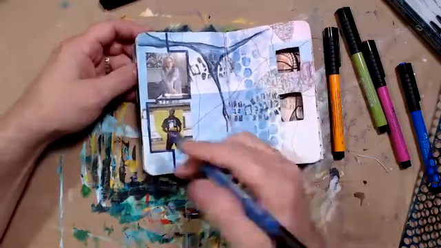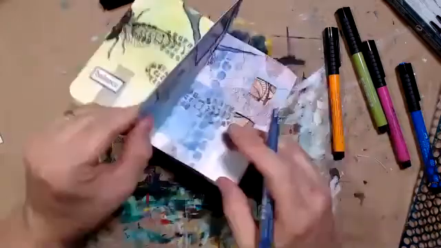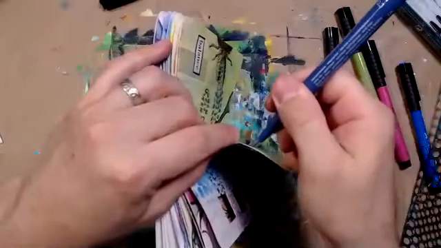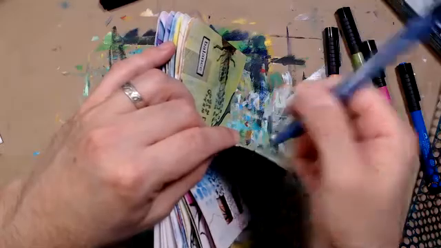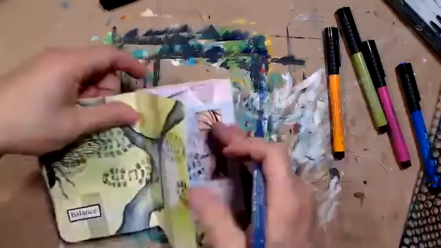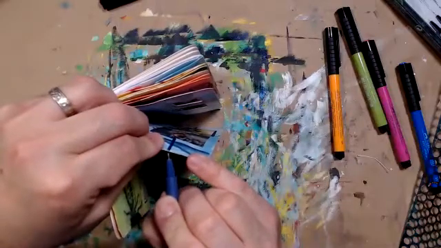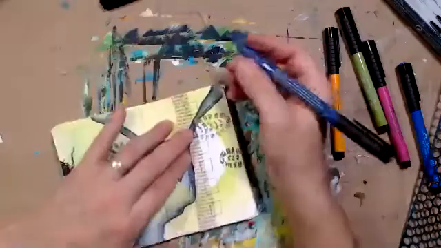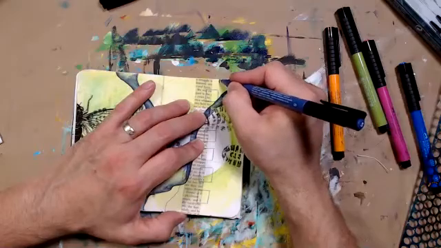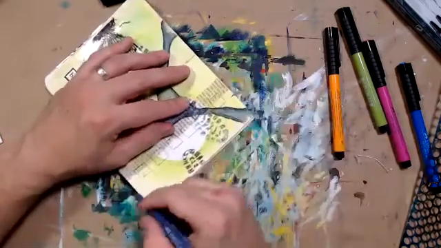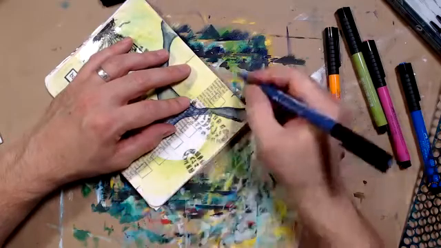And so what I was thinking is that I've got it on this side. So just holding the book up so I can kind of mark where those lines are. So again, this is just that idea of wrapping around the page. I'm just kind of thinking, oh, maybe not.